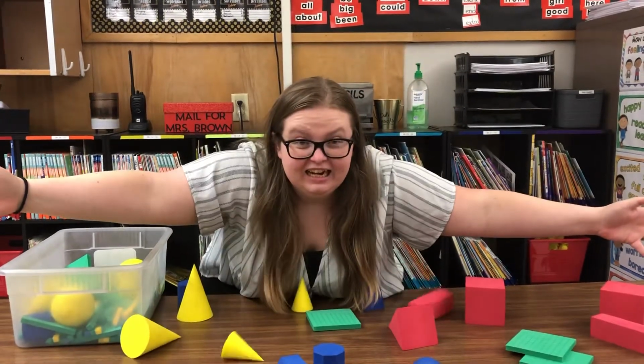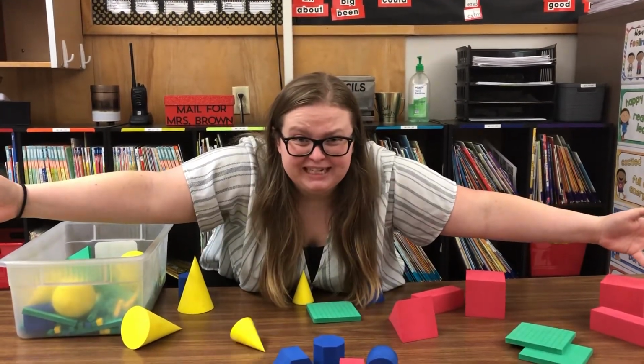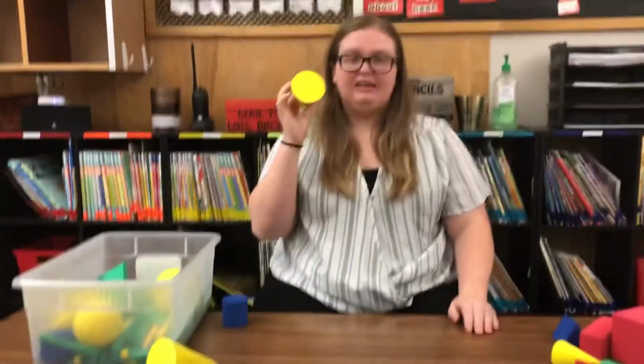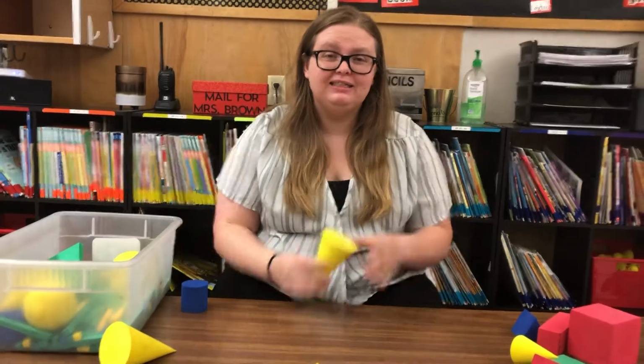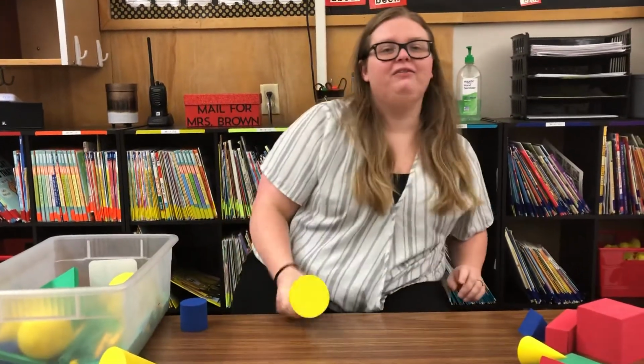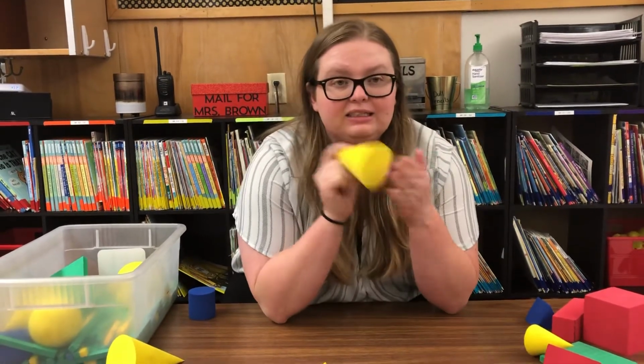Right! I forgot to tell you something. So, about our cone, we forgot to talk about faces. Yes, it might look great as a funny nose, but we're not talking about that kind of face. We're talking about the sides.